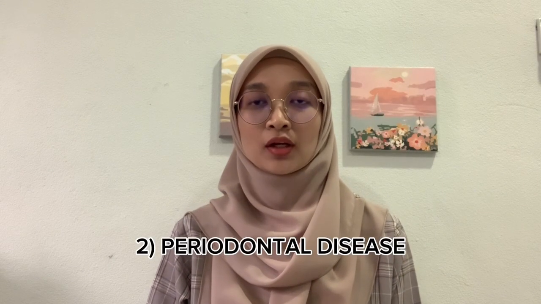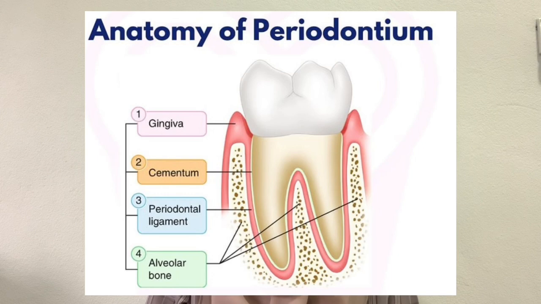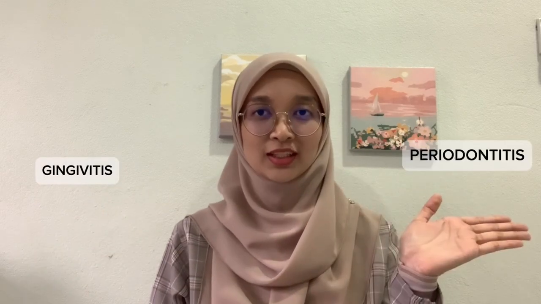The second one is periodontal disease. Periodontal disease affects the tissue that both surrounds and supports the teeth. It causes changes to the appearance and the color of the gum. There are two types of periodontal disease, which are gingivitis and periodontitis.